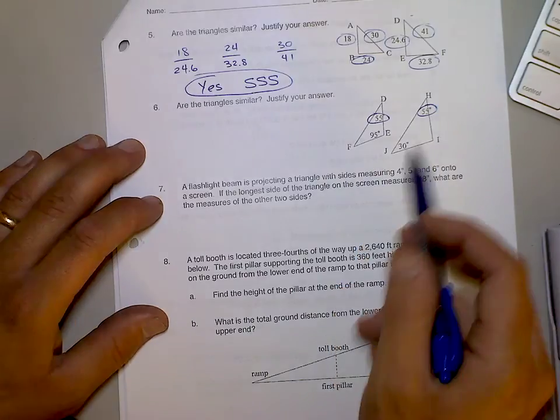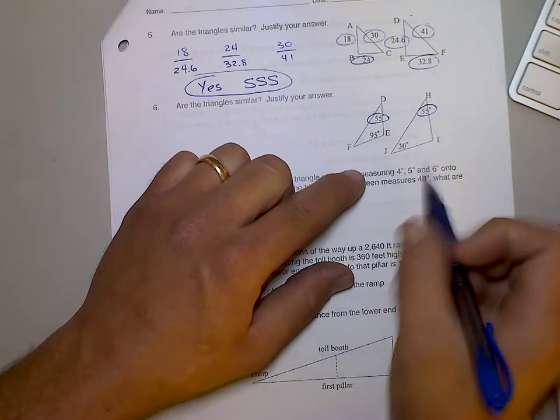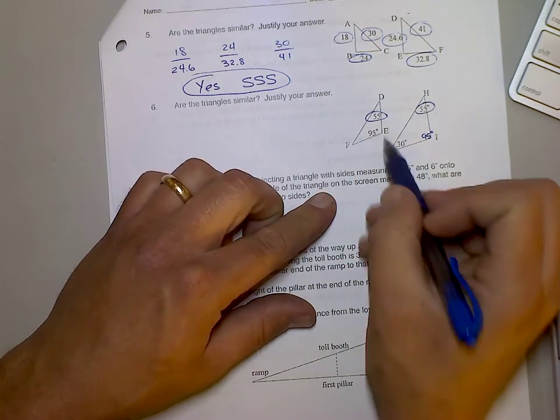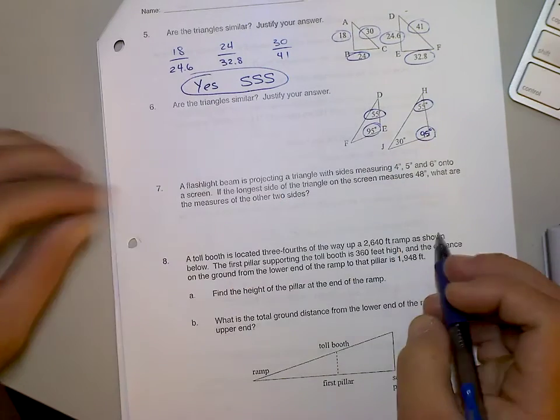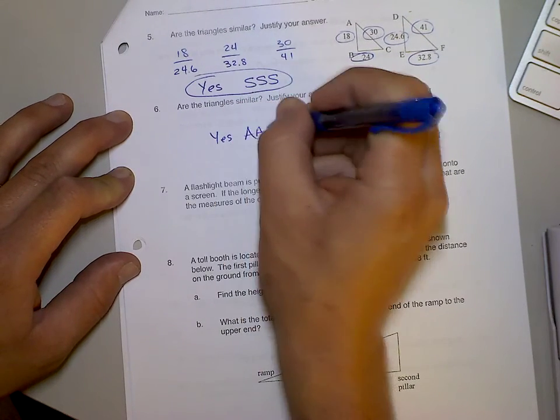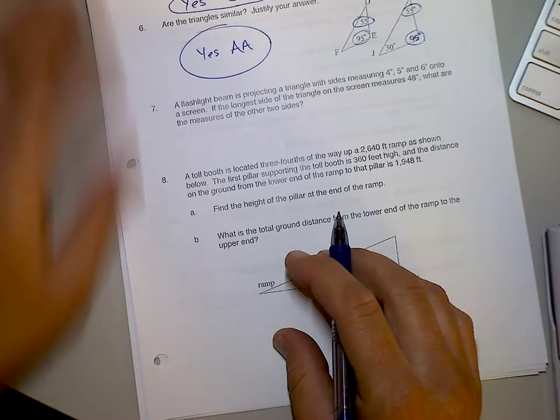You do. So let's find that missing angle. Okay. So 180 minus 30 minus 55, this angle is 95 degrees. And you say, oh, in fact, I do have 2 angles that are the same. This is yes by AA similarity. So there you go. 1, 2.